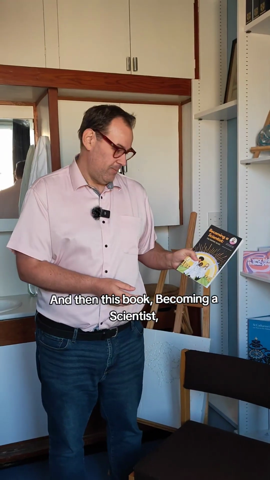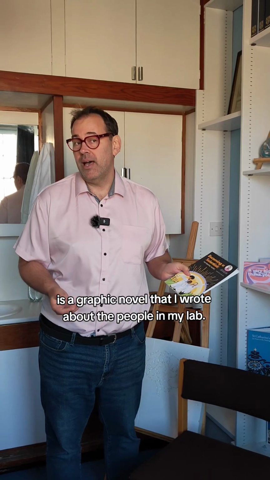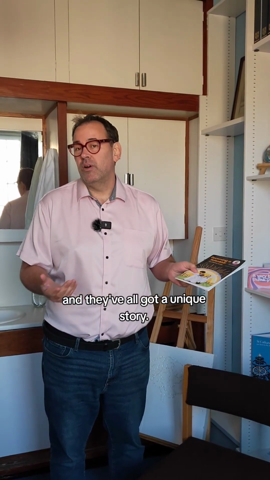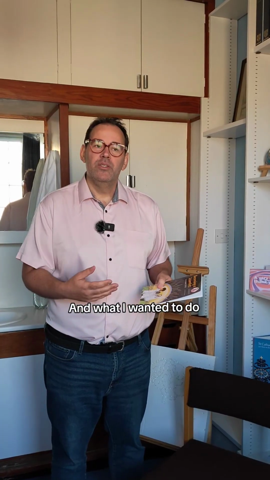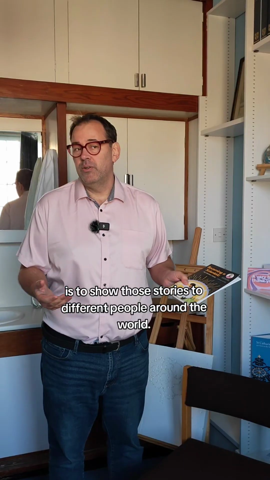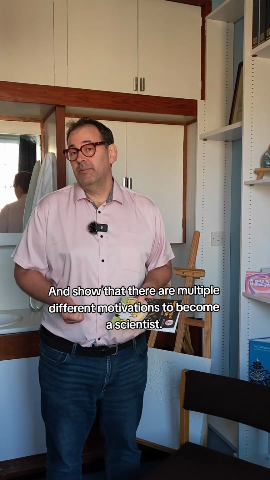And then this book, Becoming a Scientist, is a graphic novel that I wrote about the people in my lab. I've got such an amazing group of scientists in my lab, and they've all got a unique story. What I wanted to do is to show those stories to different people around the world and show that there are multiple different motivations to become a scientist.